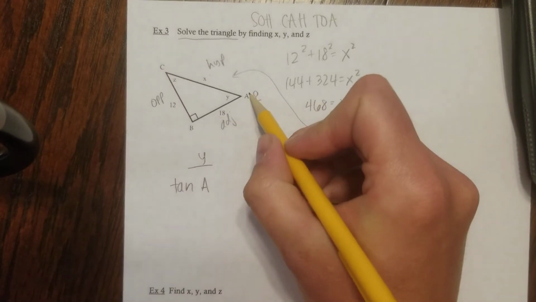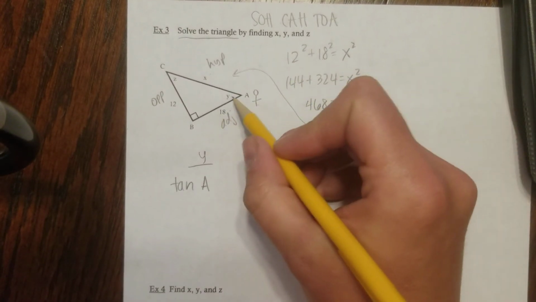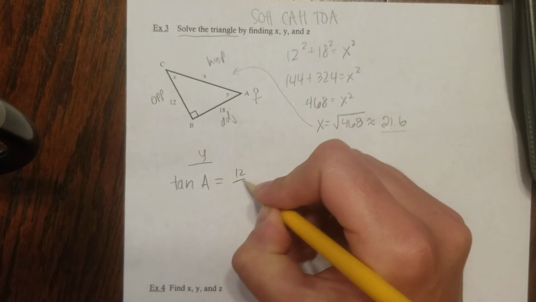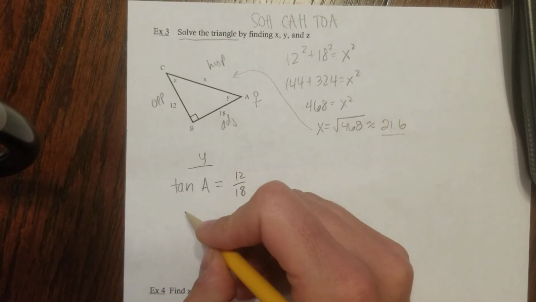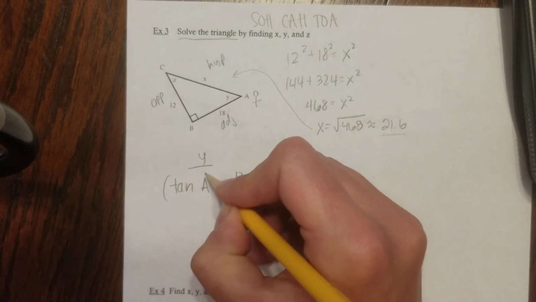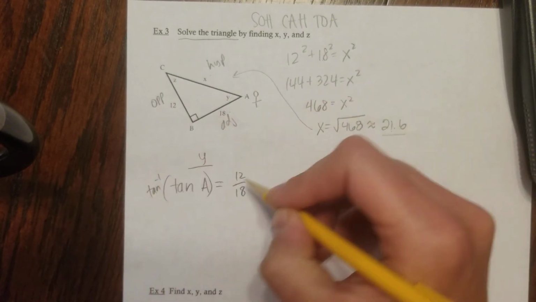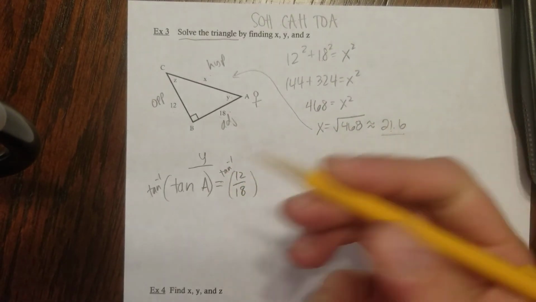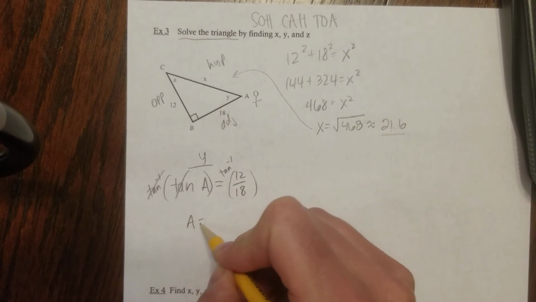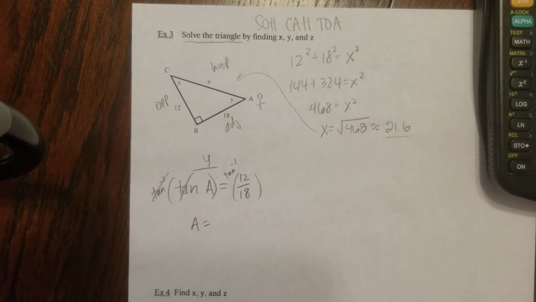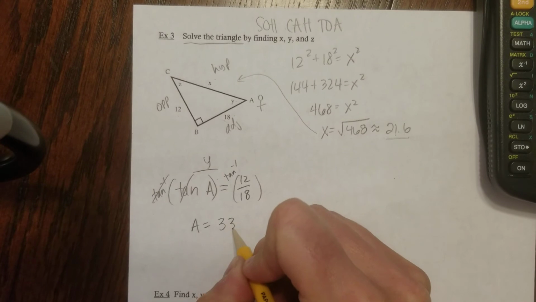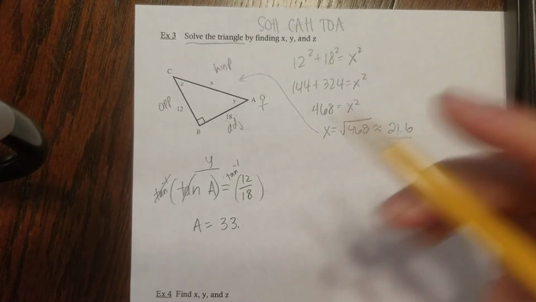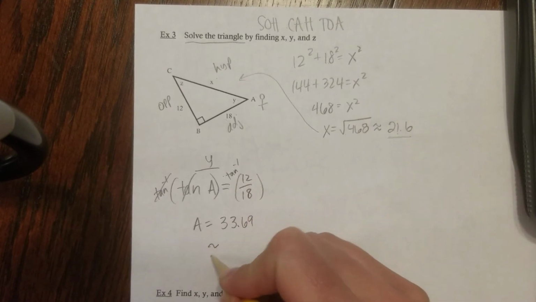And now I can call this angle A or I can call it Y, either one, they're representing the same thing. So the tangent of A is equal to 12 over 18. So we're going to inverse both of these sides. So I'm going to inverse this side and I'm going to inverse this side. Notice my inverse is going in front of my fraction. So my tangents will cancel and A equals 33.69, so the 6 is going to tell us to go up to 34.